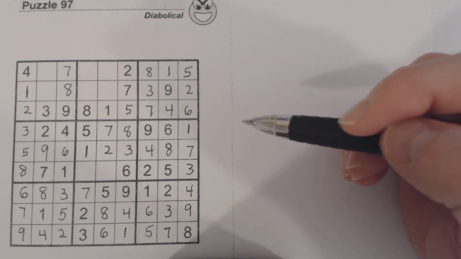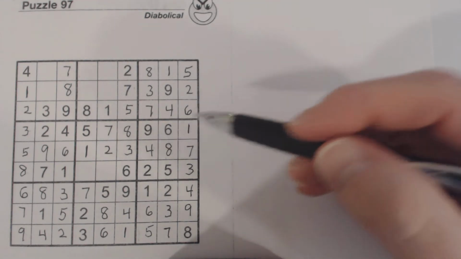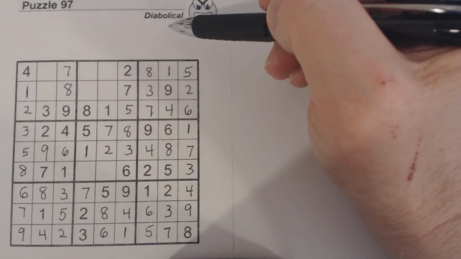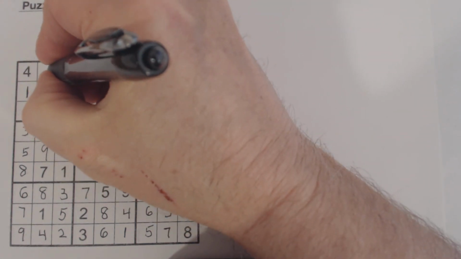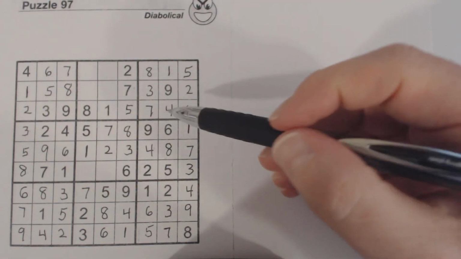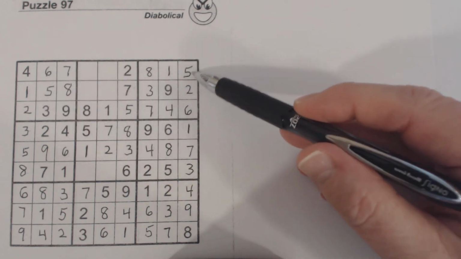I think the rest will probably be self-explanatory, but I'll keep going. Again, we only had 5 and 6 left in that box, and there's a 5 there.